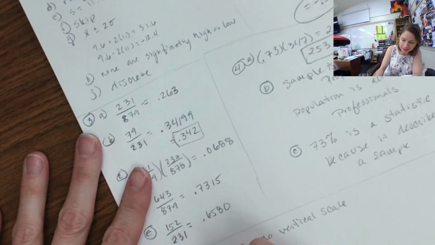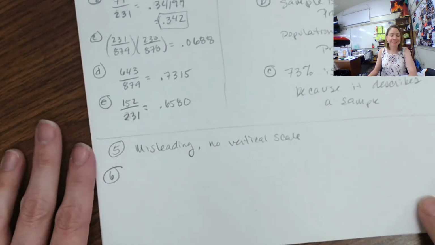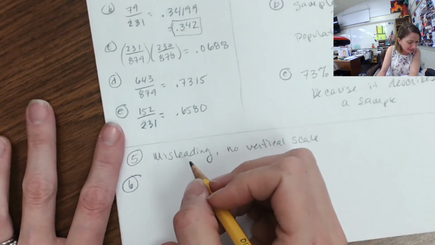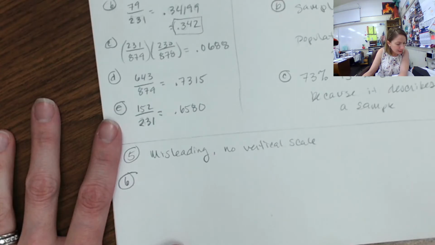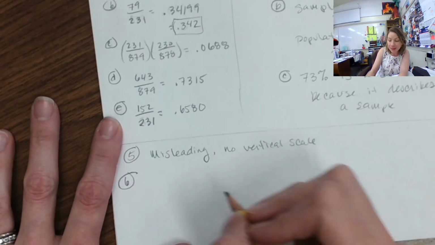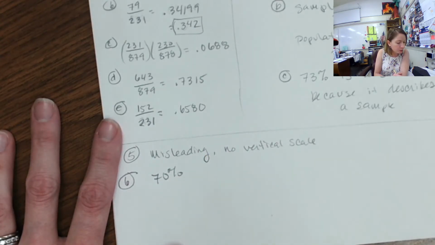All right, so for the next one, number 6, we've got probability. Maybe that's why I skipped this one. All right. So we've got, based on the results by a Bradley Corporation poll, assume that 70% of adults always wash their hands after using a public restroom. 70%.